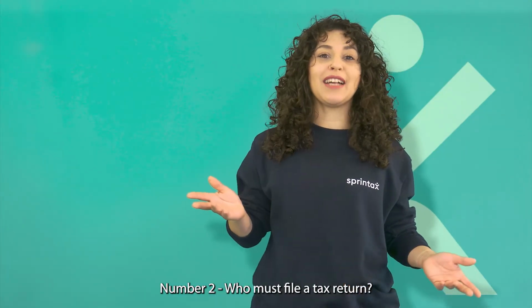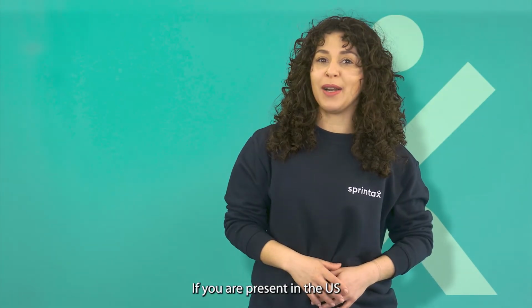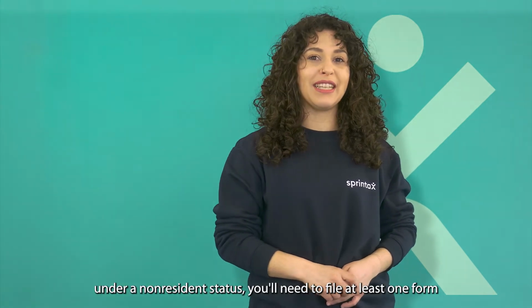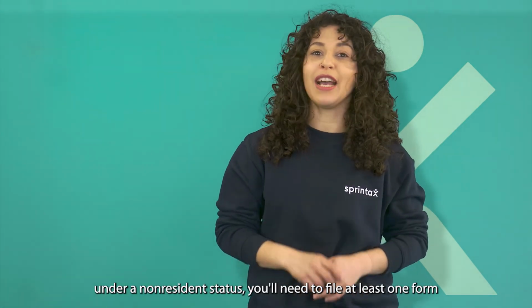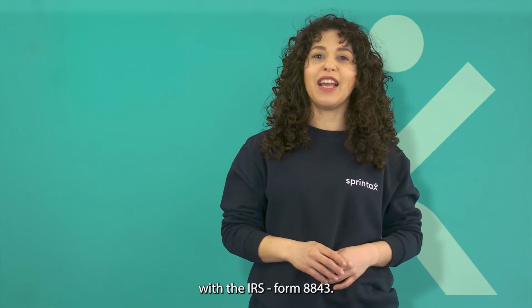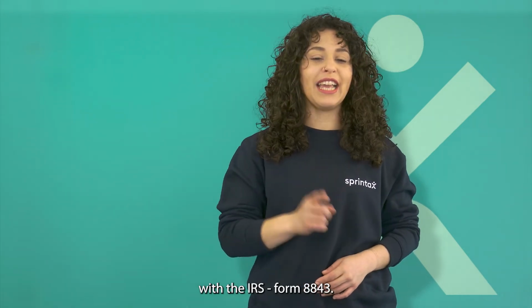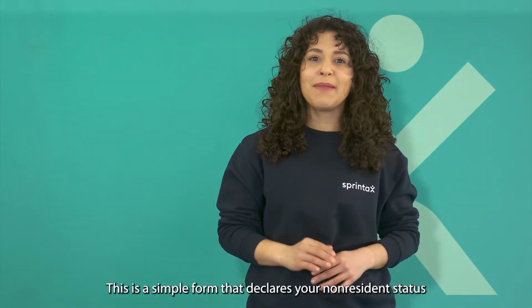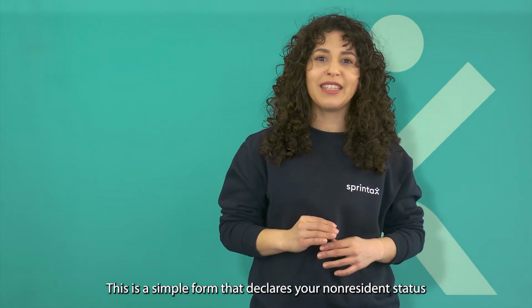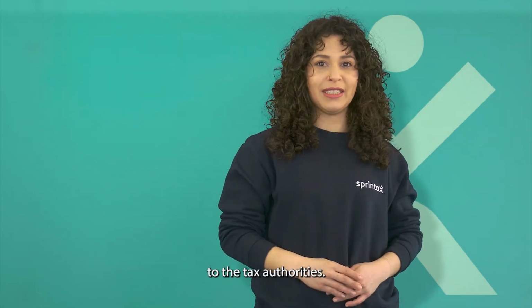Number 2. Who must file a tax return? If you are present in the US under non-resident status, you need to file at least one form with the IRS, Form 8843. This is a simple form that declares your non-resident status to the tax authorities.